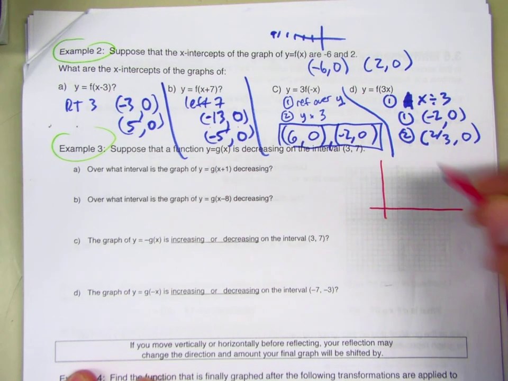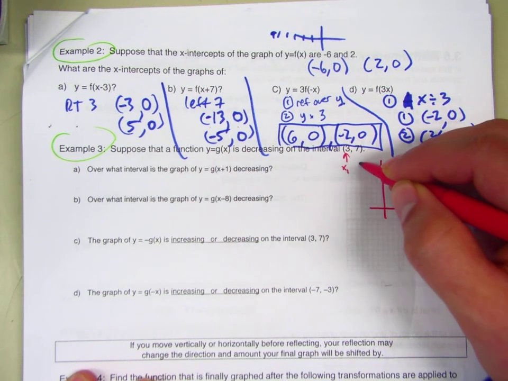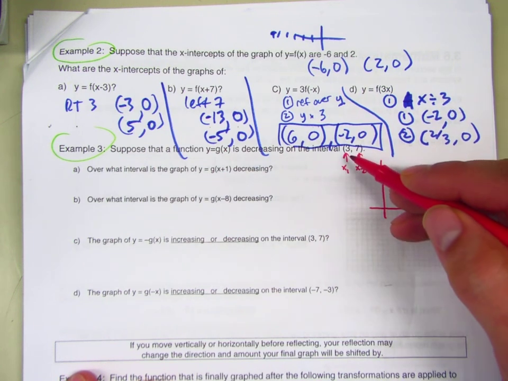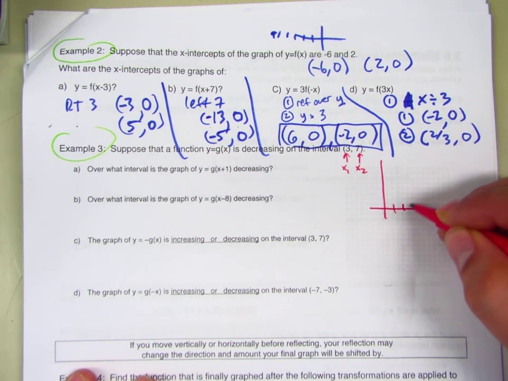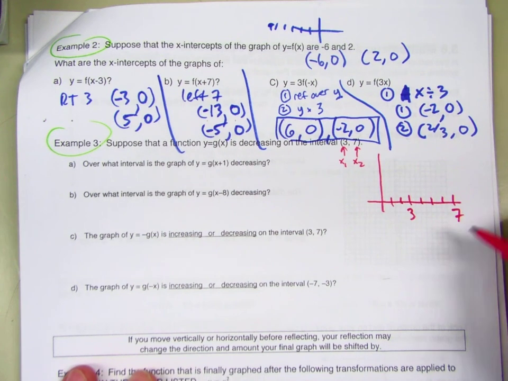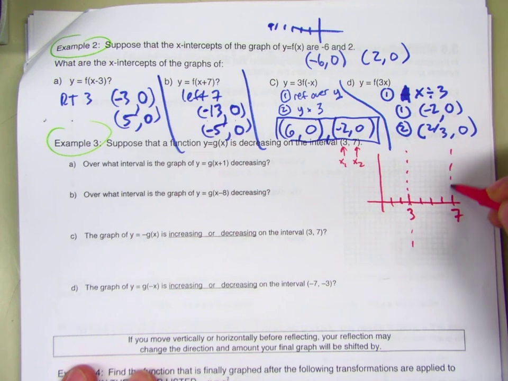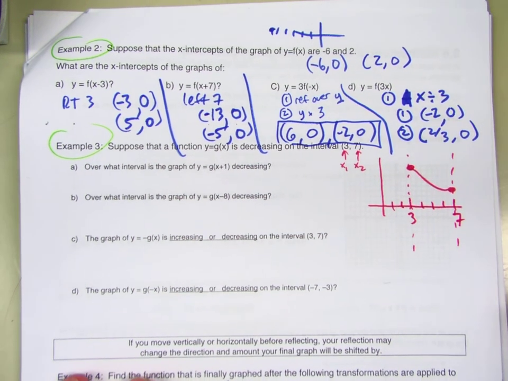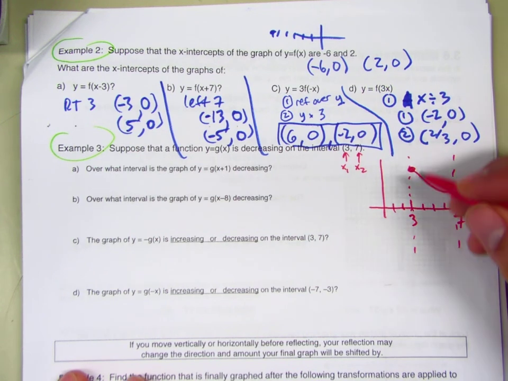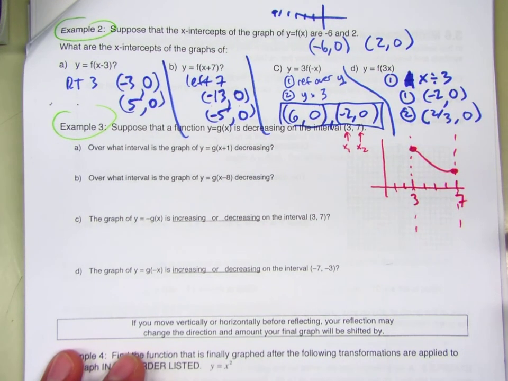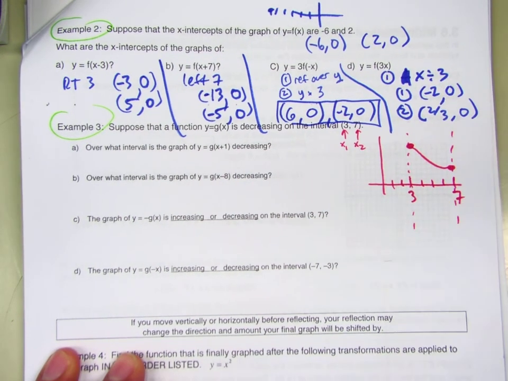So first, let's make sure this is clear. These are both x values. When we do interval notation, those are x's, right? So don't think that this is a point, 3 comma 7. It's telling you that from 3, 4, 5, 6, from 3 to 7, so in this window, from 3 to 7, we have a graph that is decreasing. And you know what? It really doesn't matter what it looks like. You can just draw a straight line, you can draw a curve, but just draw something that's going down so that it helps you answer the questions. Okay? Does everybody see how I got this picture? From 3 to 7, graph is decreasing.